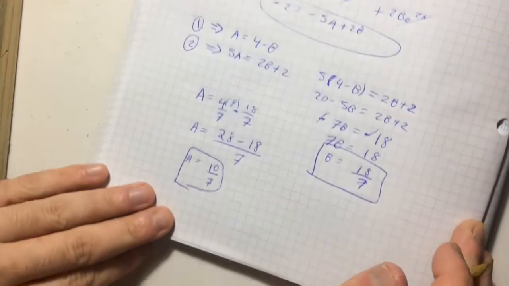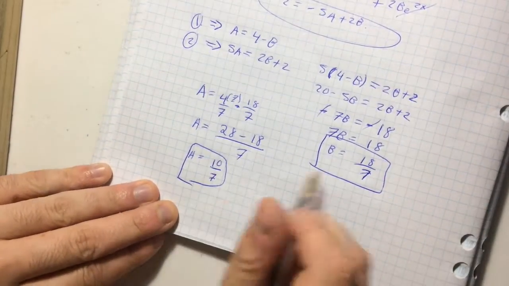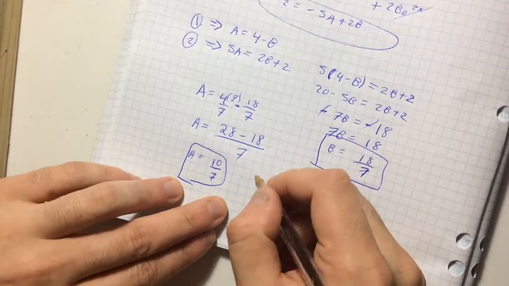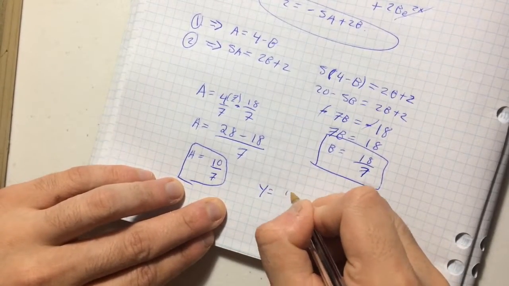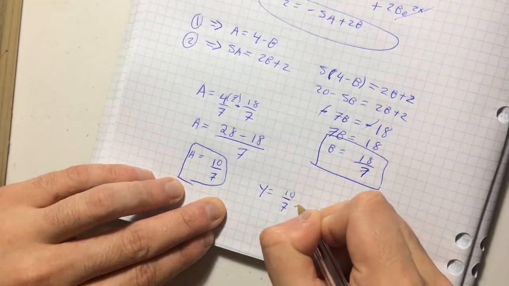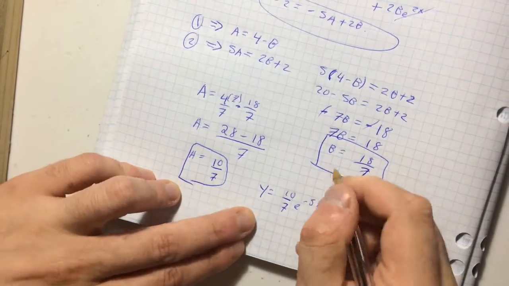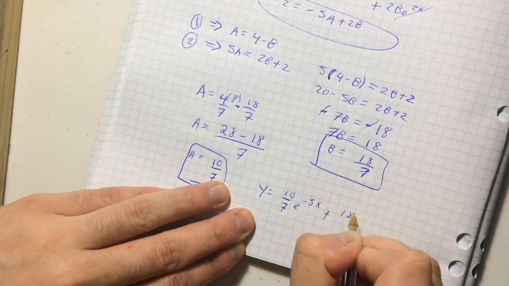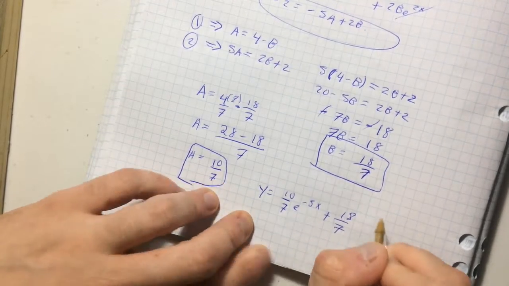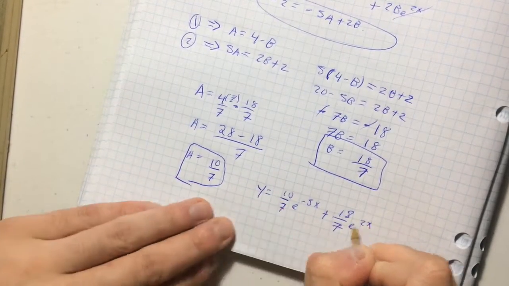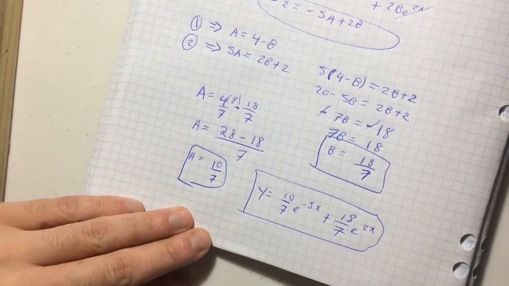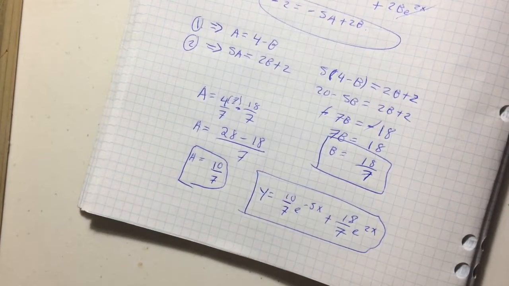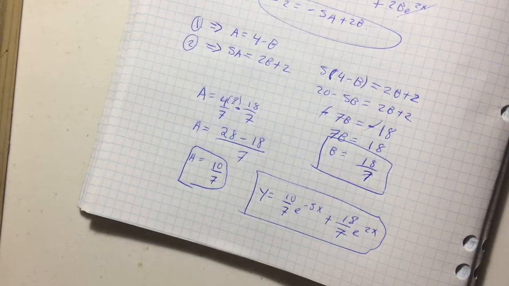Now because we know the constants, we can finally finish the equation. So therefore y is equal to 10 over 7 e to the minus 5x plus 18 over 7 e to the 2x. And that is our solution. And that's how you solve second order differential equations and solve for the constants.